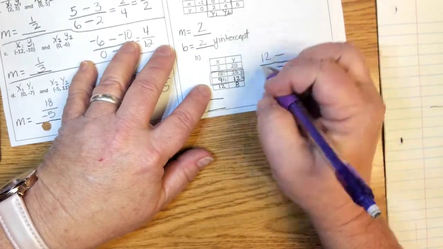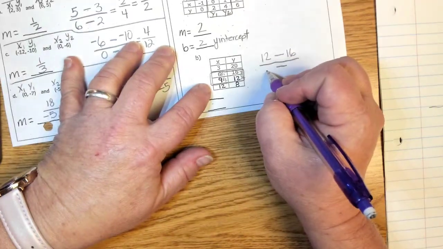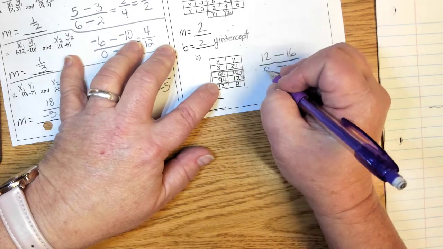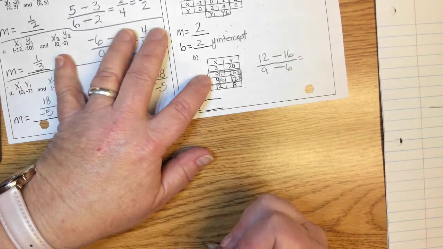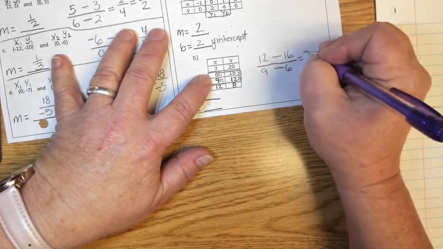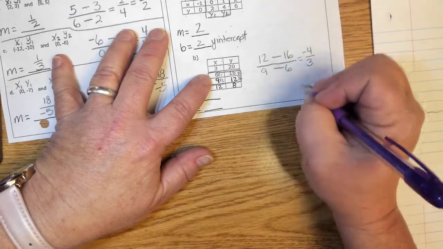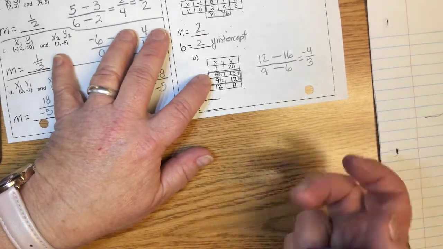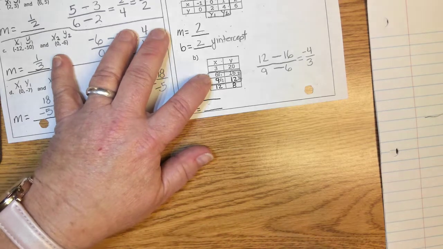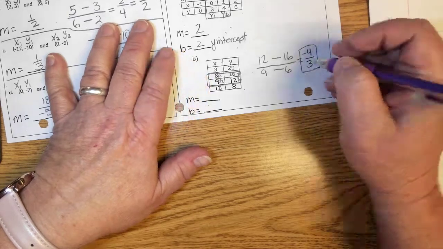So y2 is what? 12. And y1 is what? 16. X2 is 9. X1 is? So 12 minus 16 is what? Negative 4. And 9 minus 6 is 3. I'm going to see if I can simplify that. Negative 4 divided by 3. Math, enter. And what do you get? Negative 4 over 3. So that is my slope.